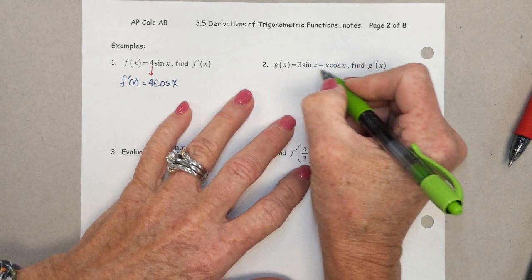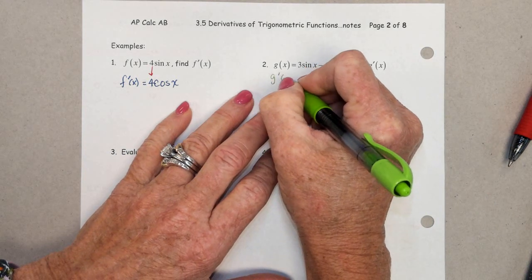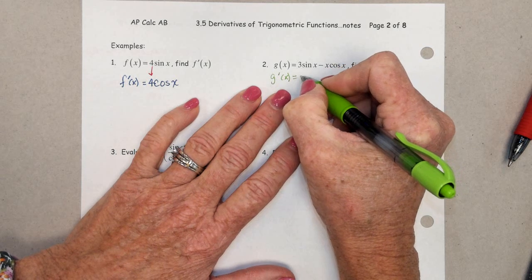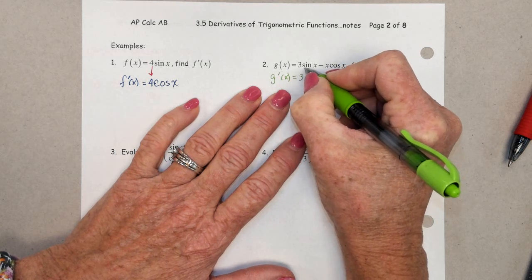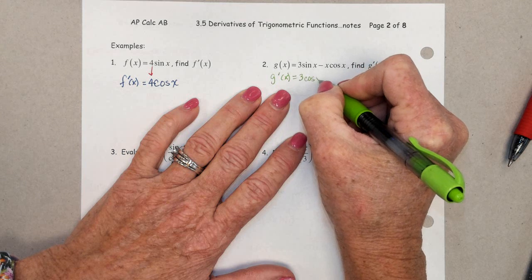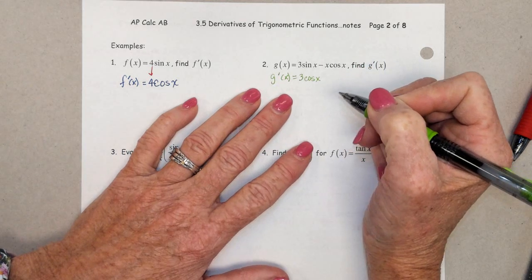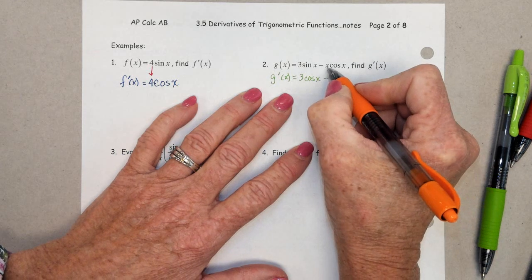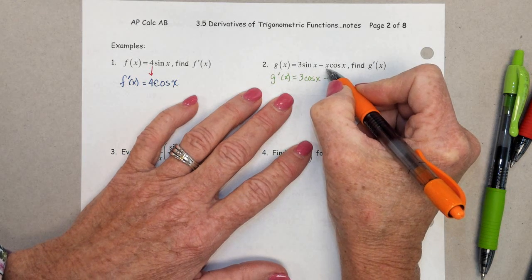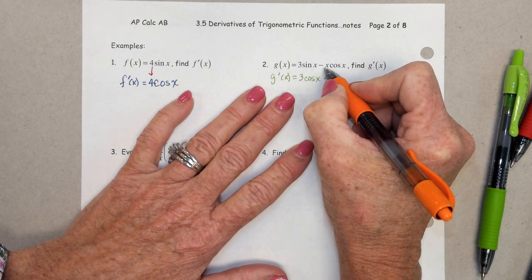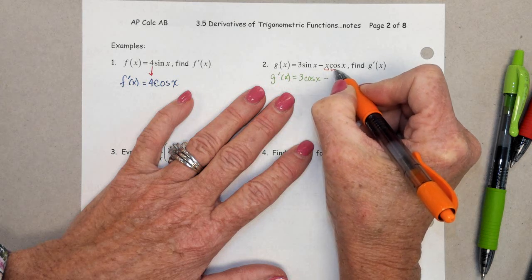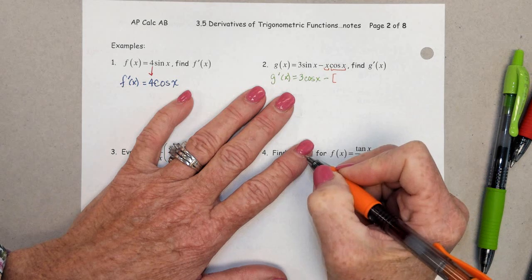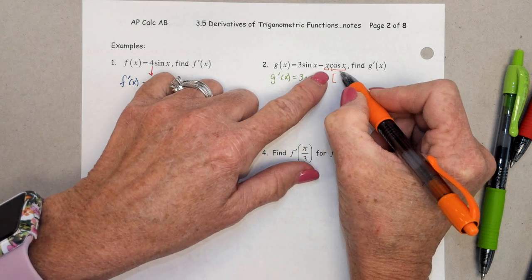If we look at this one over here, g prime, again we have a constant multiple, so that constant multiple just follows down. The derivative of sine is cosine. Now this second piece, that becomes an issue. This x right here is not a constant multiple. This is a variable being multiplied by another variable piece. So we have a product rule going on here. Then we need to do that product rule.